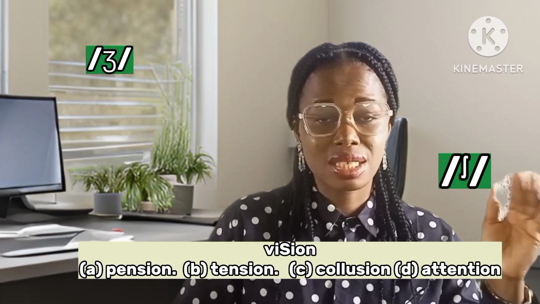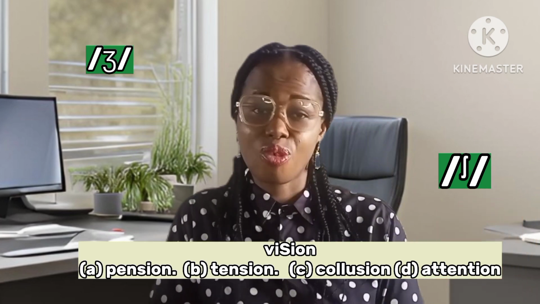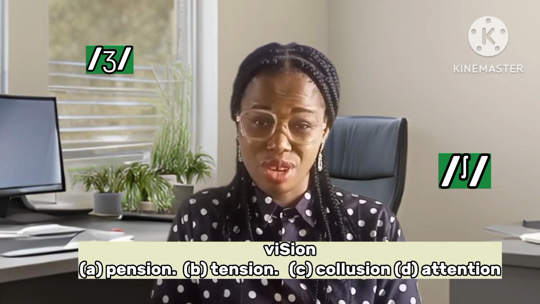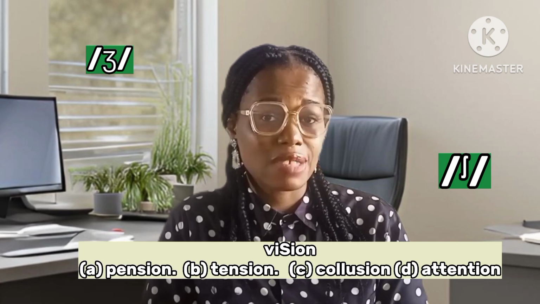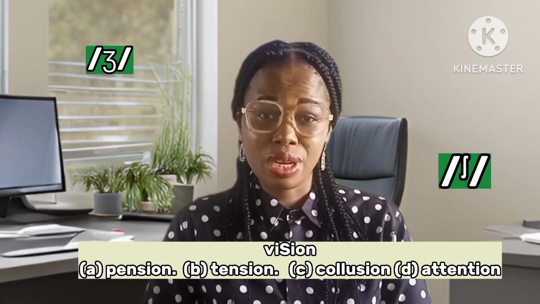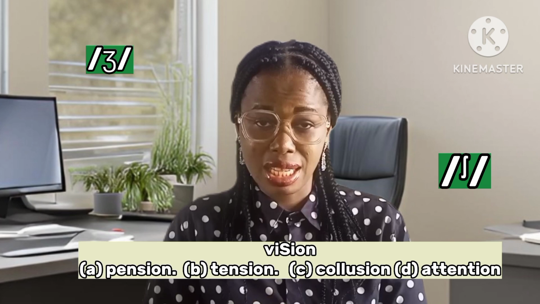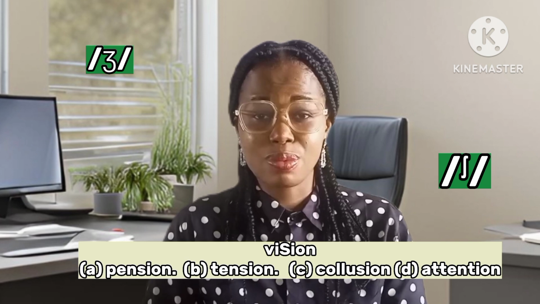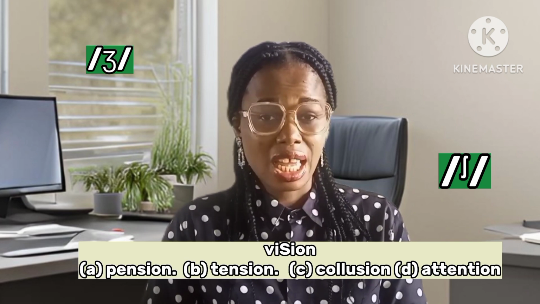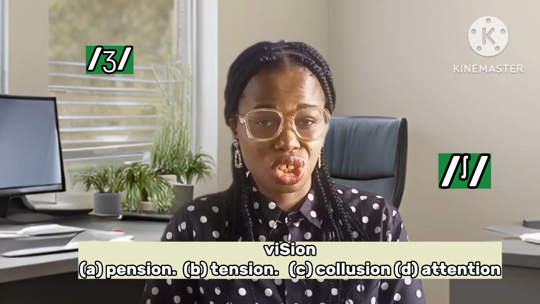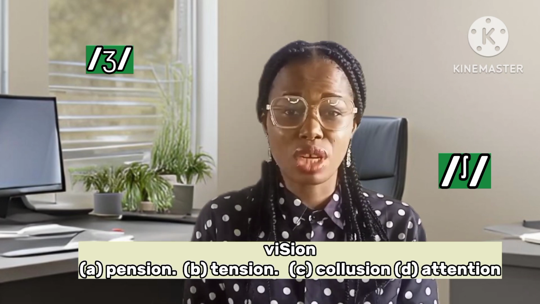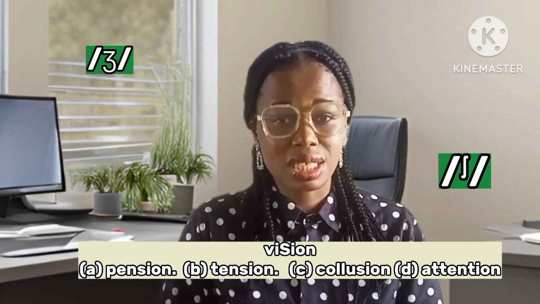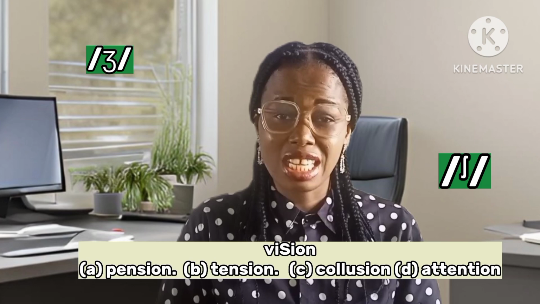You look at the letter that is before the SION. If the letter before the SION is a vowel, the S in SION will be pronounced j. If the letter before the SION is a consonant, the S in SION will be pronounced sh. So what you have to do is look at the letter before the SION, whether it's a vowel or a consonant. If it's a vowel, you pronounce it as j.